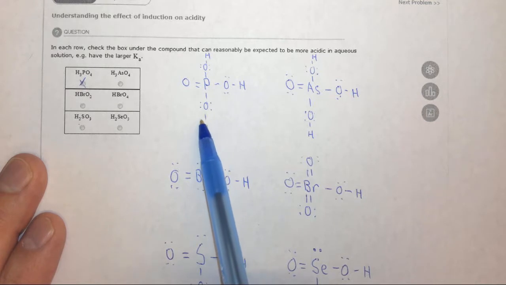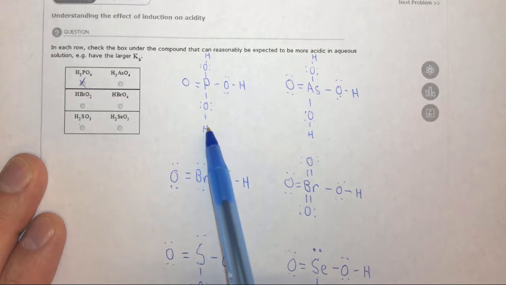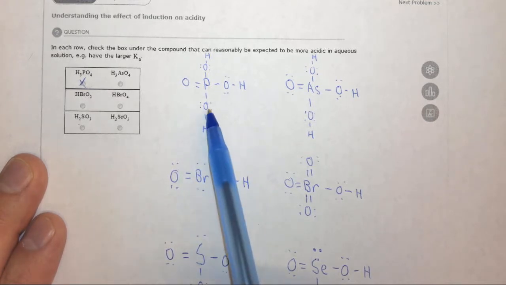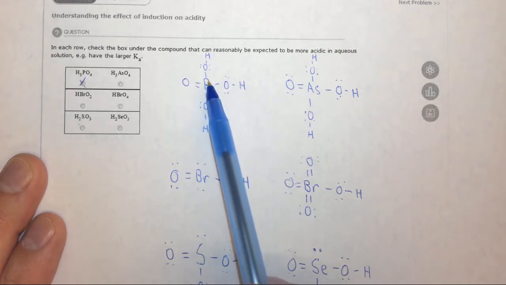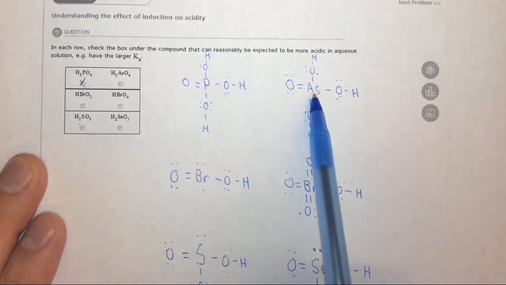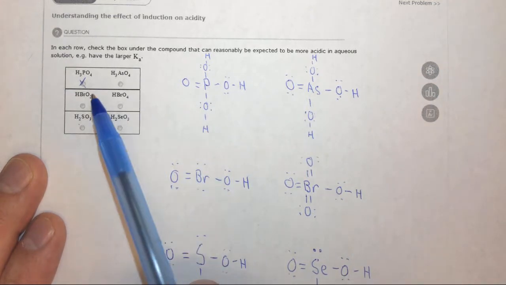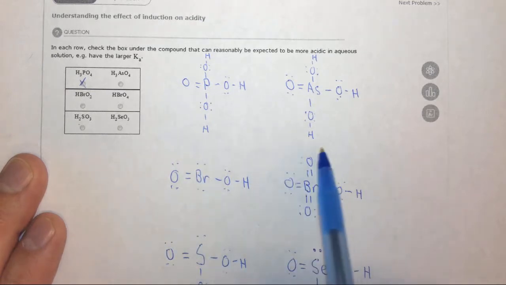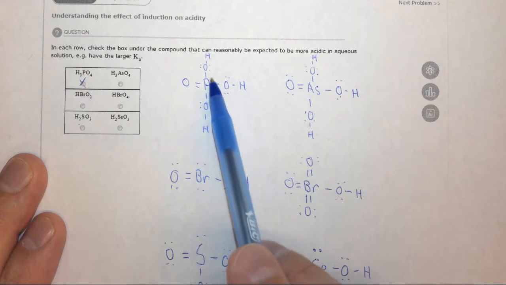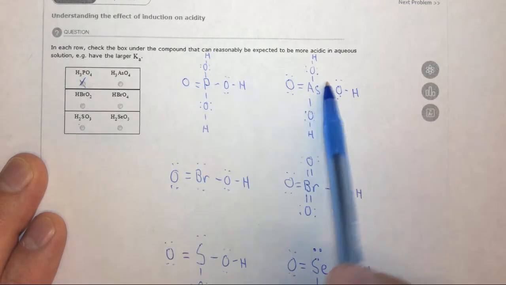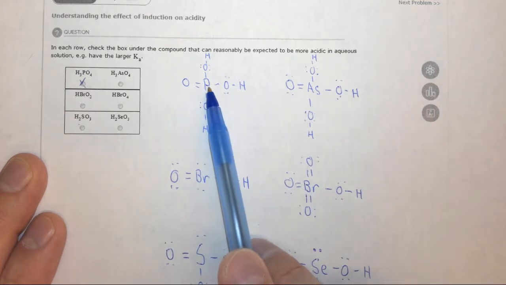The more the electron density in this OH bond is drawn towards oxygen, the more likely it is to break and for a proton to be lost and to end up with a minus charge on oxygen. So since this oxygen can't draw it away from the center as effectively as it can in this case, it draws it away from the hydrogen, weakening the hydrogen bond, making this more acidic. Simply stated, if you have a smaller, more electronegative atom in the center of two similar structures, that compound with the smaller, more electronegative atom will be more acidic.